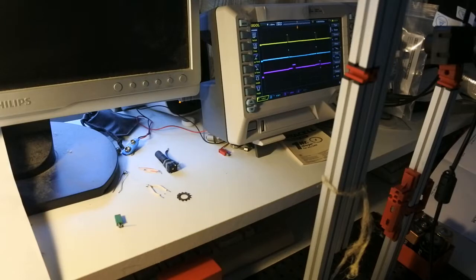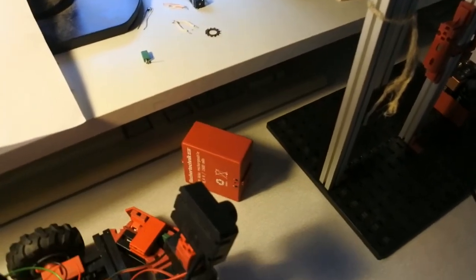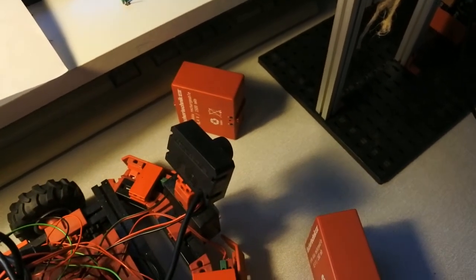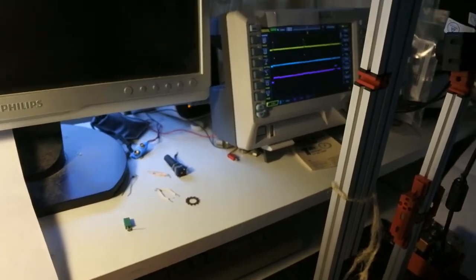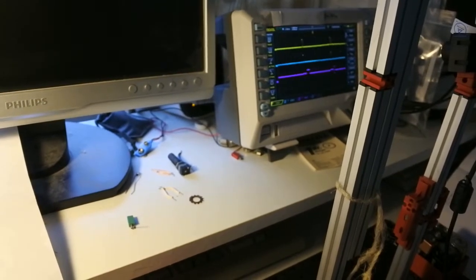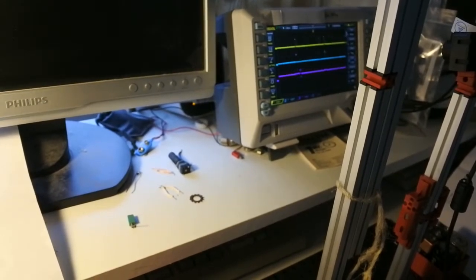So let's run it again, now with all stuff put in the old position, and let's see if it indeed does show a signal change. Camera connected. There it goes.